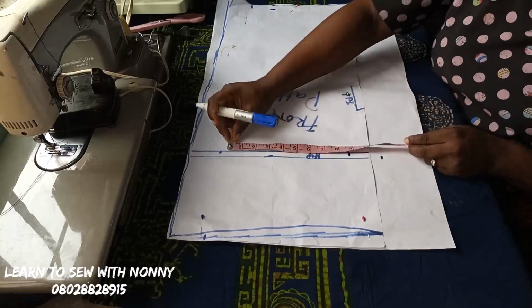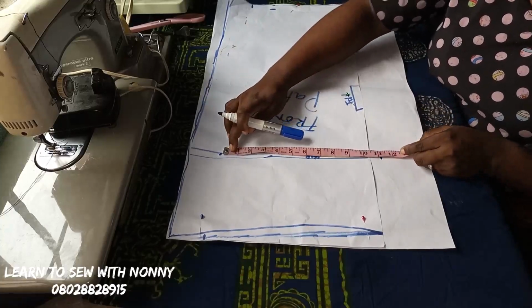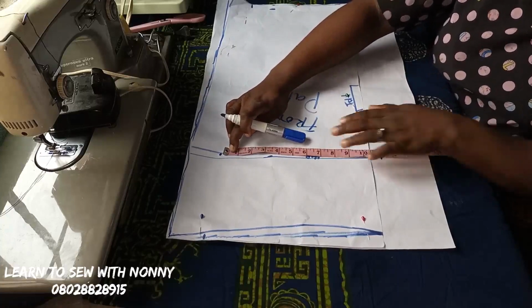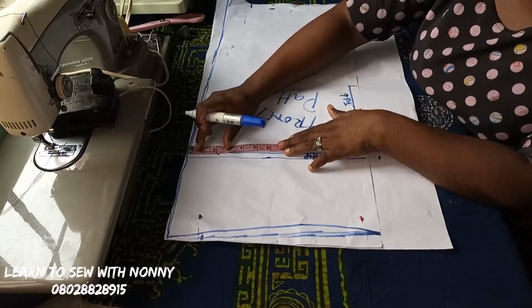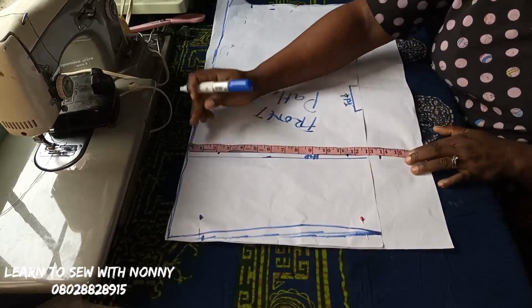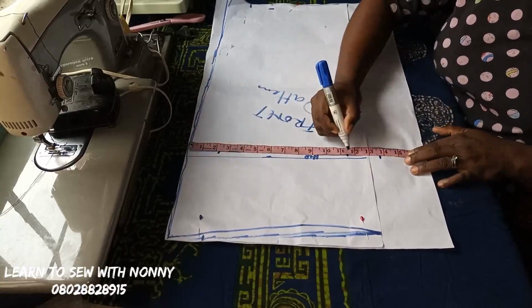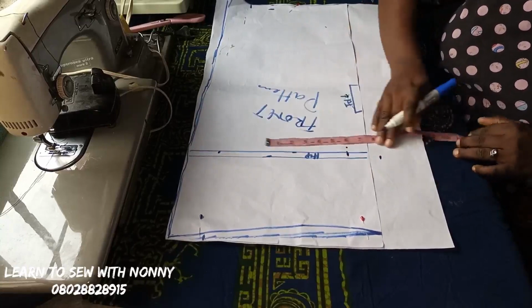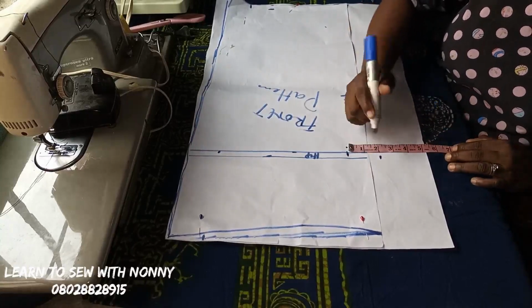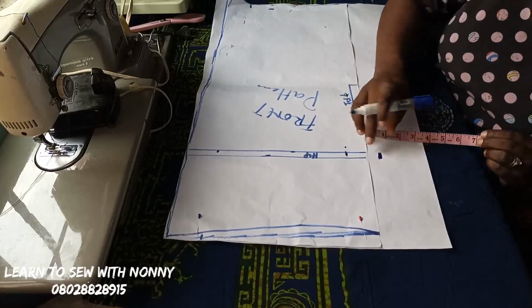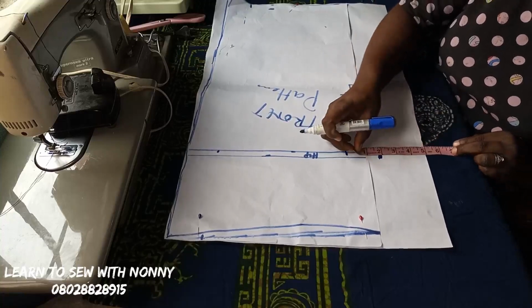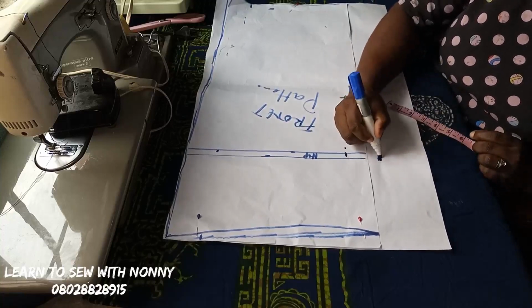Okay, so I'm going to measure that again. You can see now for the front I had 10.5, and let's just leave the seam allowance of 2 inches. So here I have my 11.5 plus my 2 inches allowance. So you can see I have the extra 1 inch.